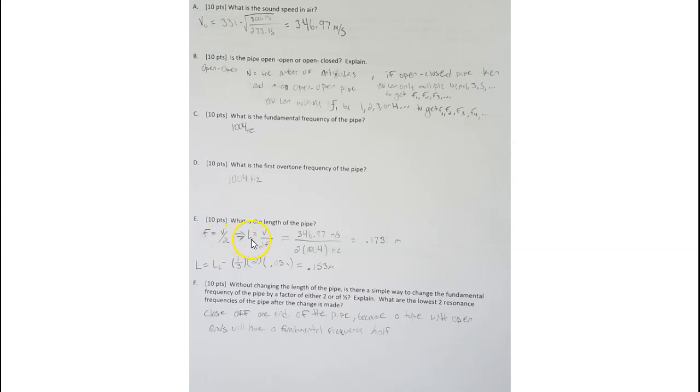So rewriting that, you get corrected length equals the velocity over 2 times the frequency, which is just what we got for the speed of sound in air, and then divided that by 2 times the fundamental frequency, which is 1004, and we got 0.173 meters as the corrected length.